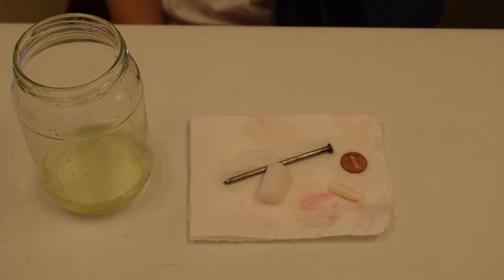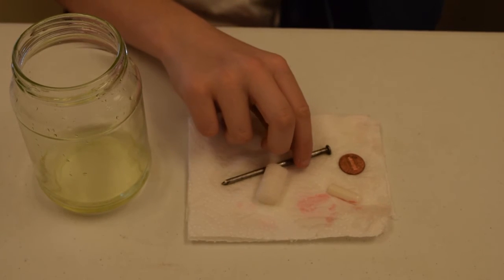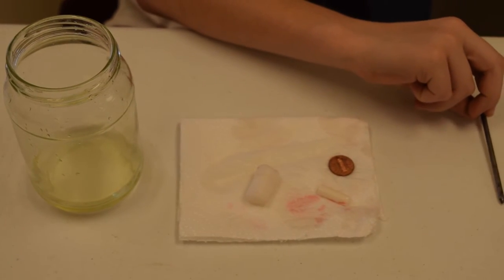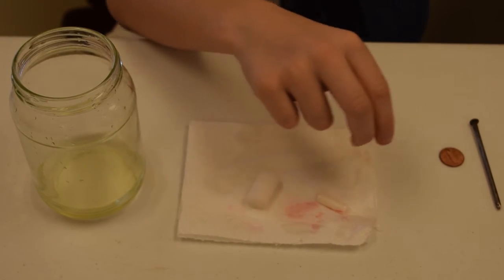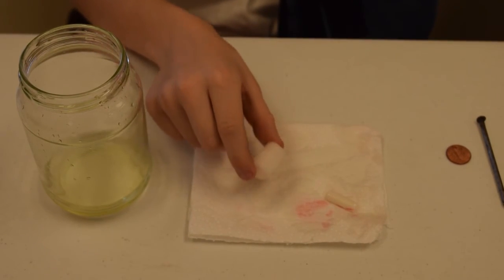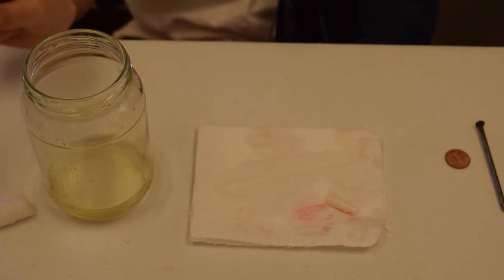For the final test, record whether or not each of these items are shiny or dull. Place the shiny objects to one side and the dull objects to the other side. Record the results for each of these items in your student journal.